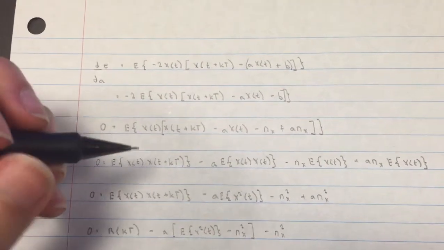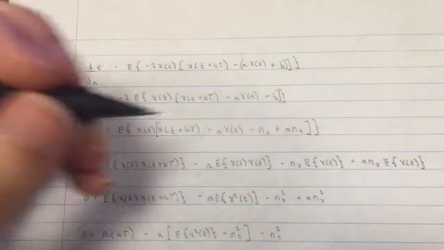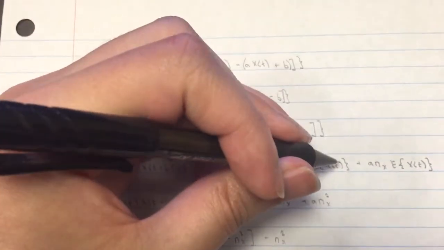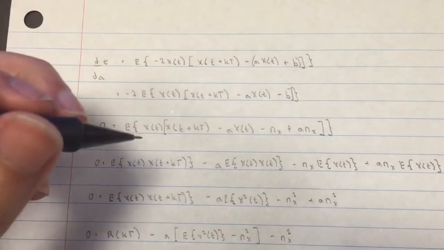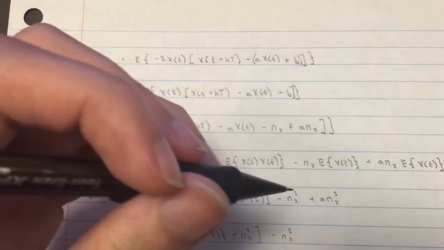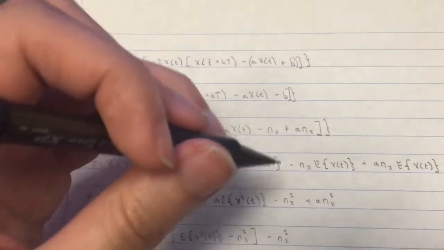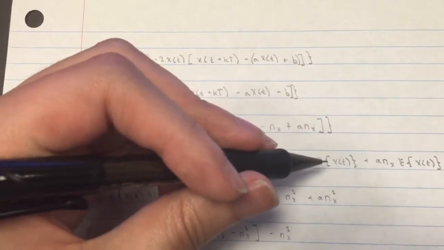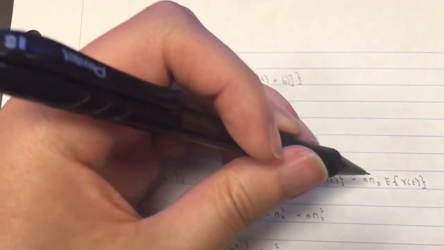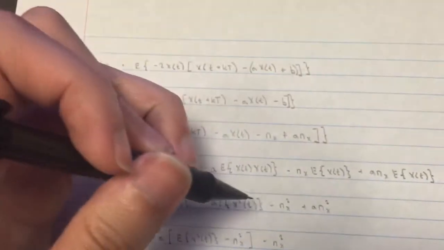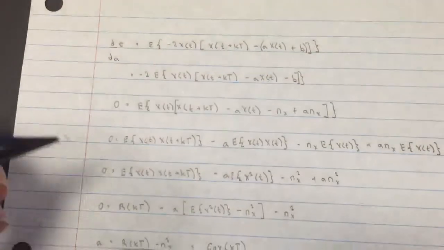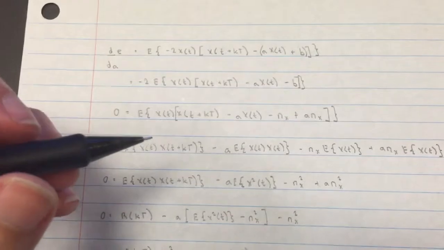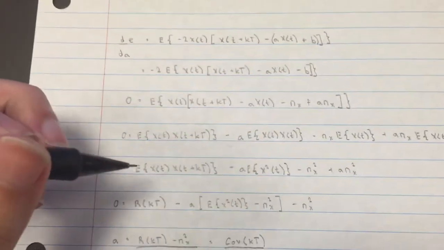And so we know that the expected value of x of t is just equal to n of x. And so here we just have n of x times n of x, because the expected value of x of t is equal to n of x. Similar here, the expected value is n of x, so we get n of x squared plus a times n of x squared. And so we know what this is equal to.